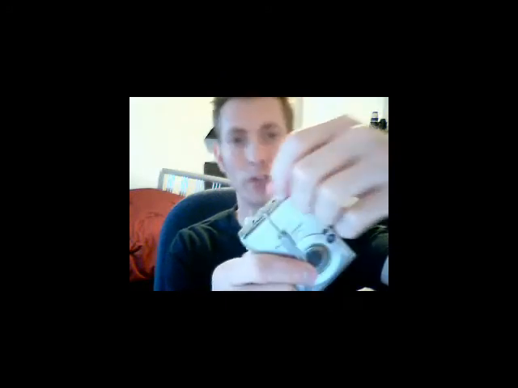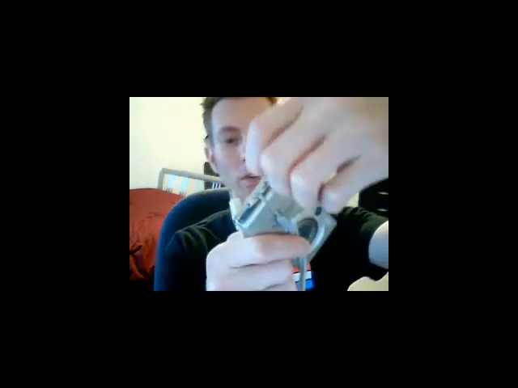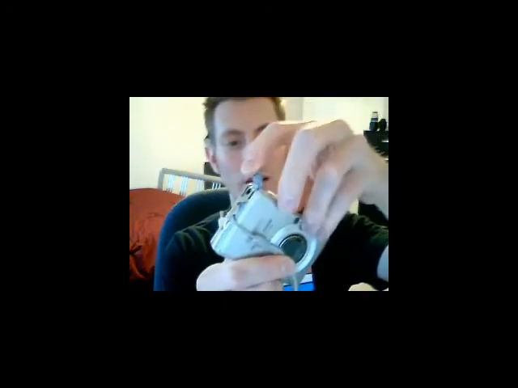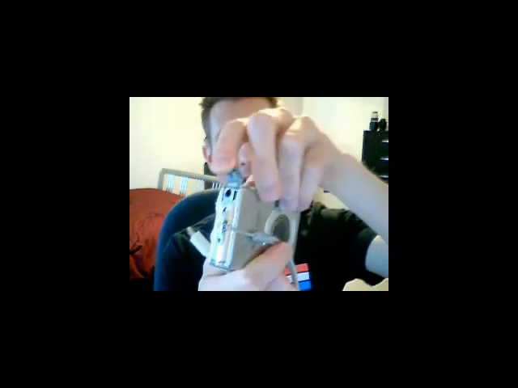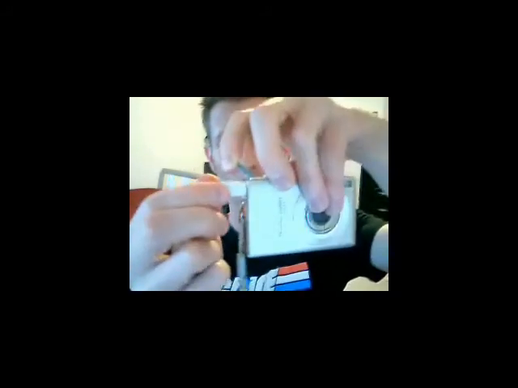On mine, if I hold this a little closer here, if I flip open this little door on the side here, if you can see that there, I have to put the smaller end of the cable into that slot, and it only fits one way. So once you find it, you'll know it.